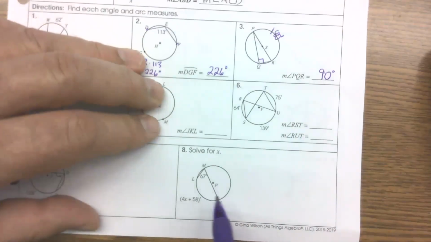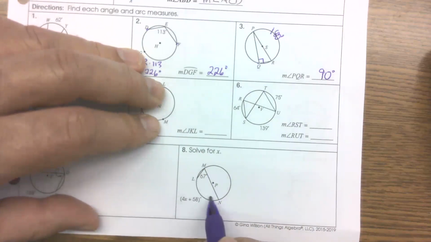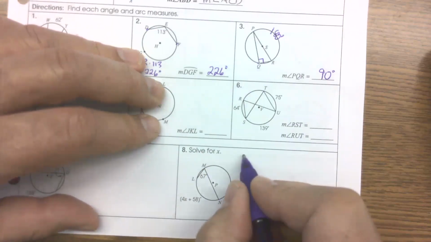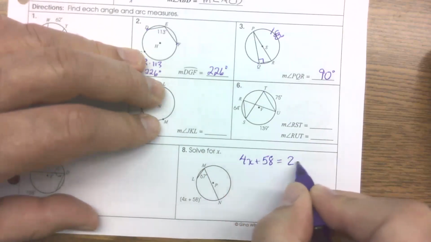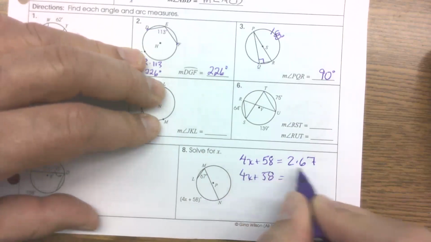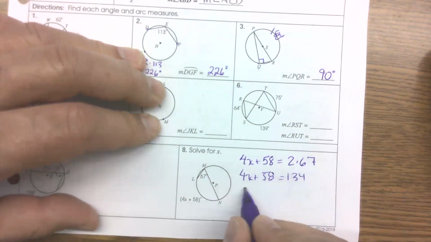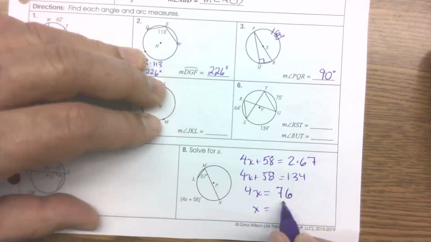You'll see that there are times when it brings in a variable. Again, LMN is an inscribed angle. If that's 67, this arc that it intercepts is going to be twice that. Therefore, this relationship, 4x plus 58, should equal twice 67. So 4x plus 58 equals 134. Subtract 58. 4x is equal to 76. And so x is equal to 19.